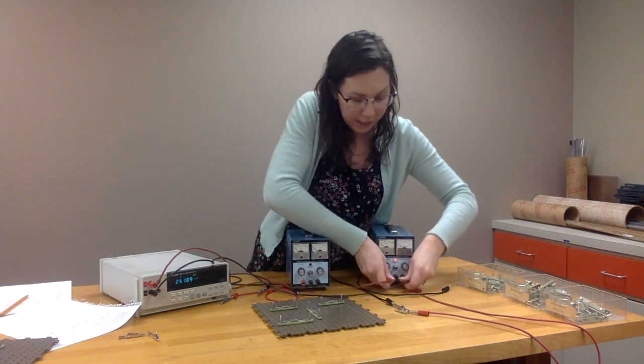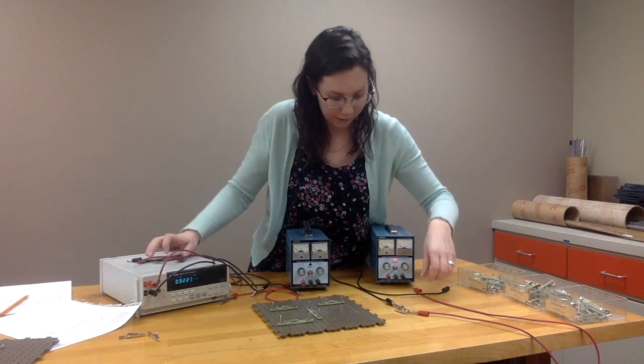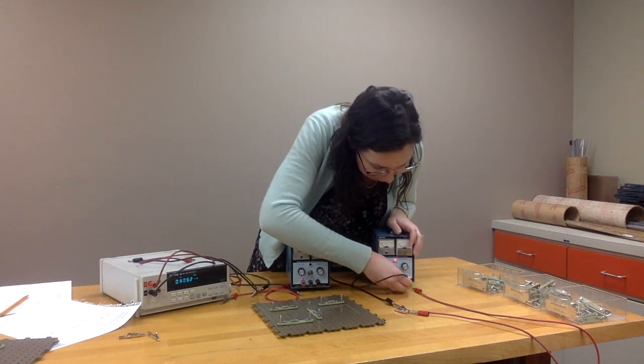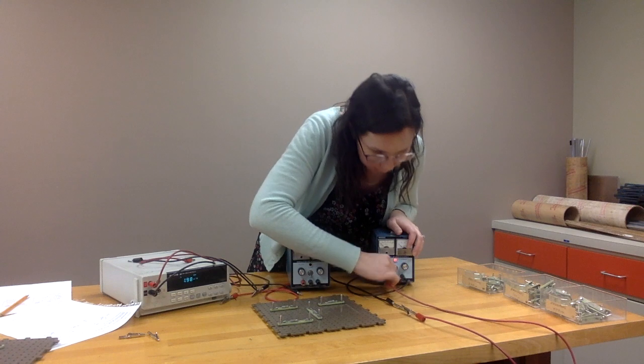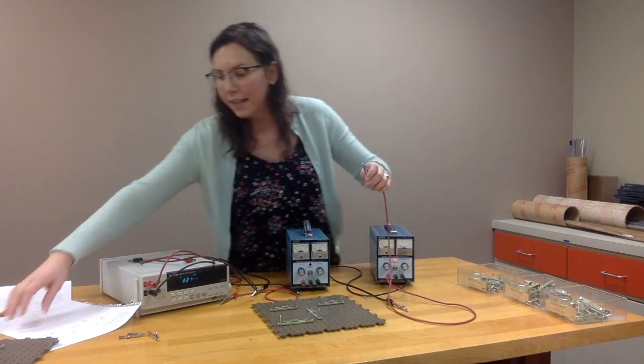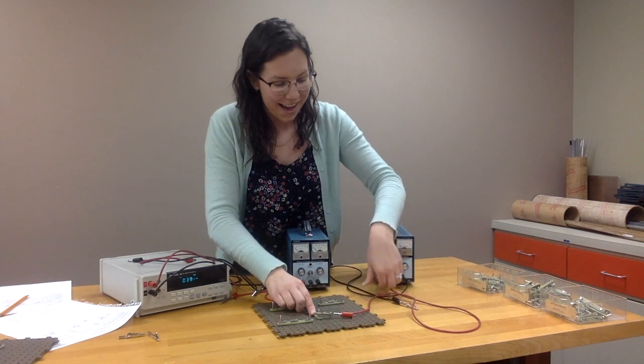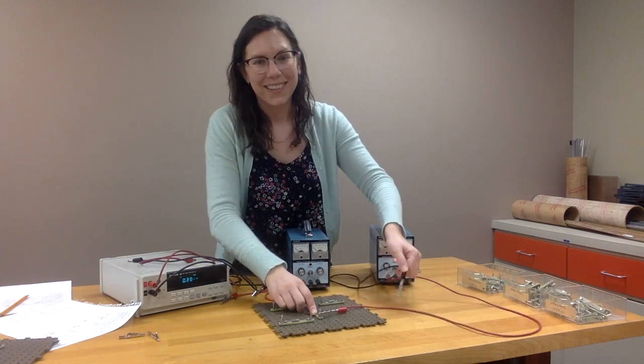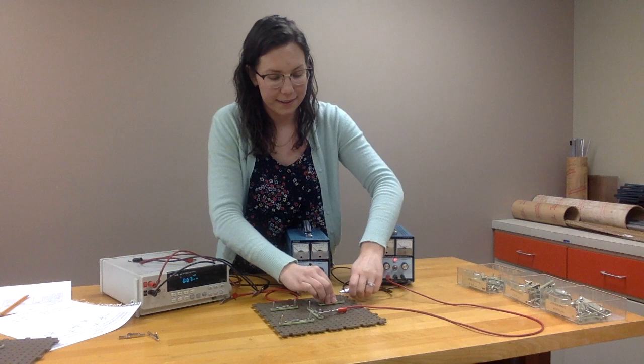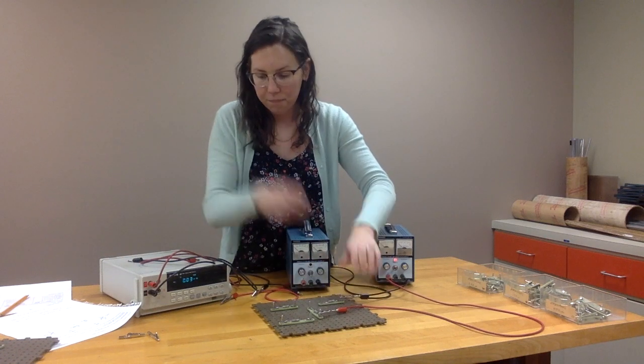Great, and then I'll put in my other wires to connect to the circuit. So one into the negative terminal and one in the positive terminal. And I'm connecting my positive terminal to the 100 ohm resistor and the negative terminal to the 470 ohm resistor as per the circuit diagram.